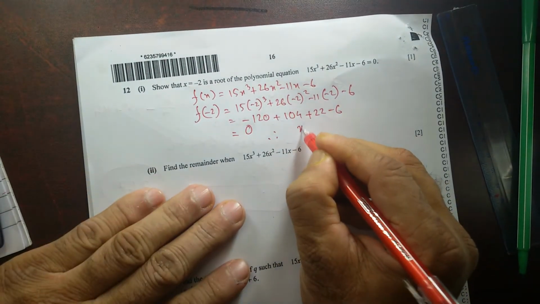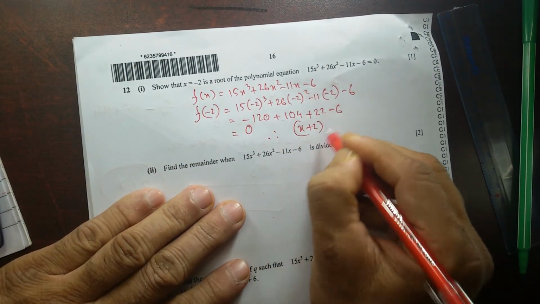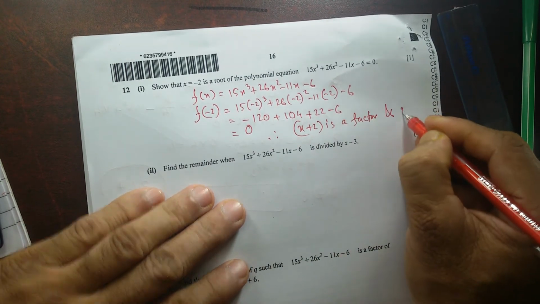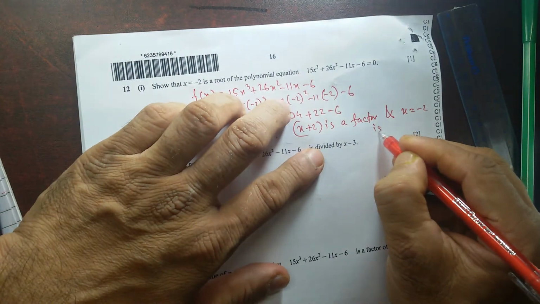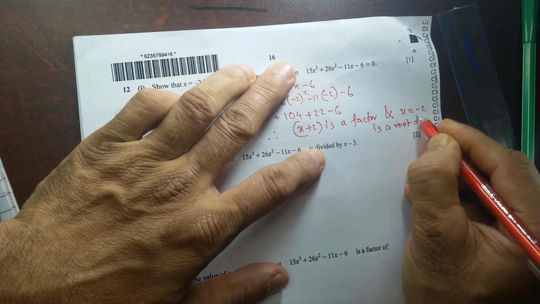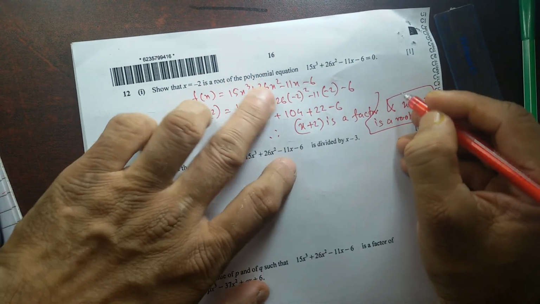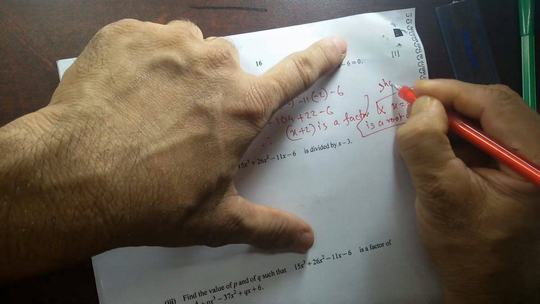Therefore, x plus 2 is a factor, and x equals minus 2 is a root of this function of x. Okay, so that's that, and it's shown.